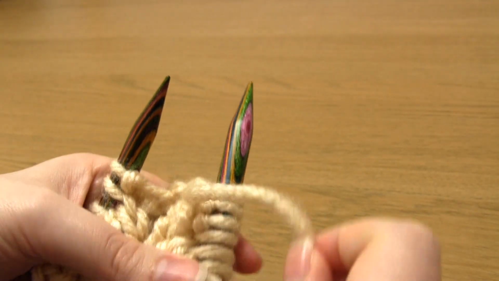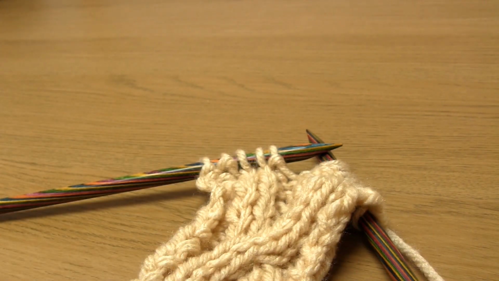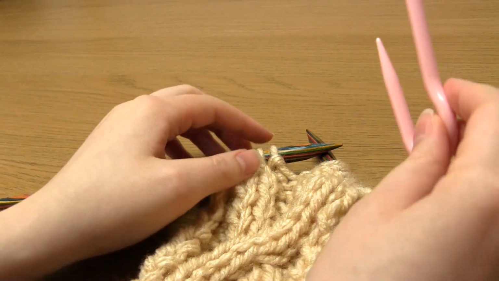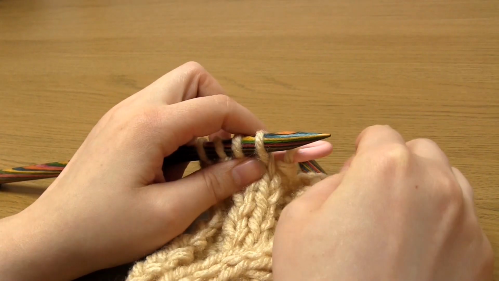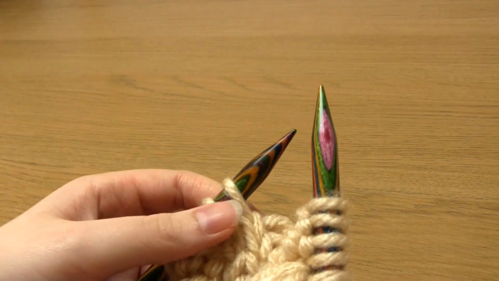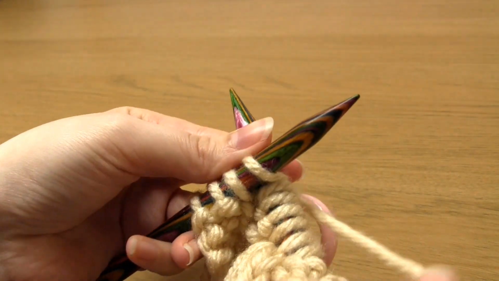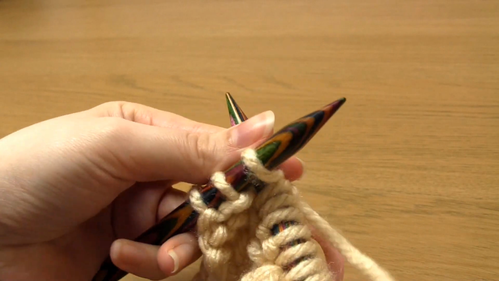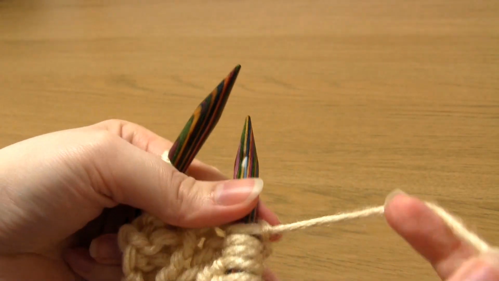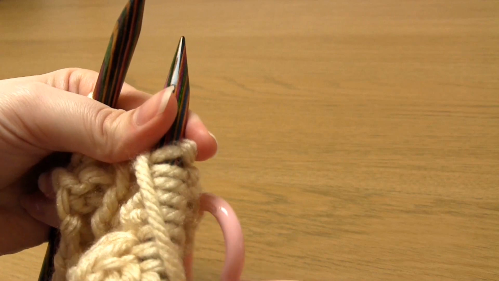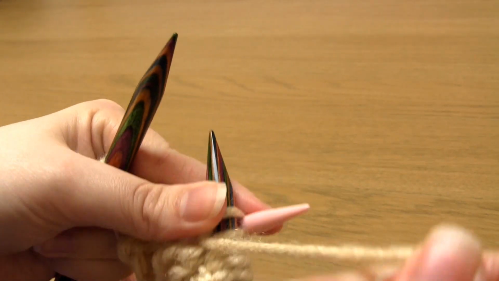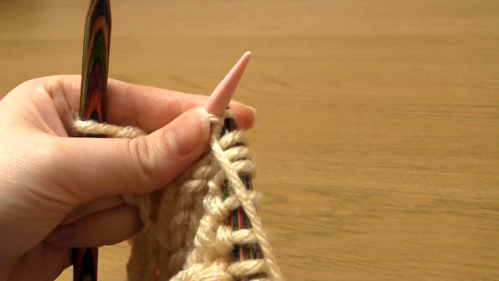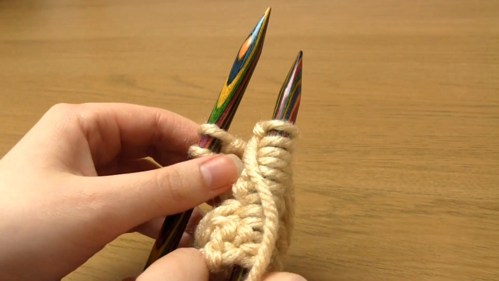Then we do a back cross cable. So we slip 1 stitch purlwise onto the cable needle and keep the cable needle at the back. We then do 2 knit stitches. Then bring the yarn to the front and purl the stitch off the cable needle. Then you finish the row with 2 purl stitches.